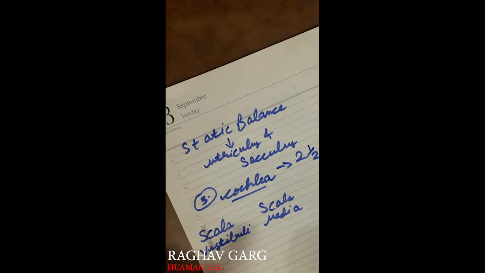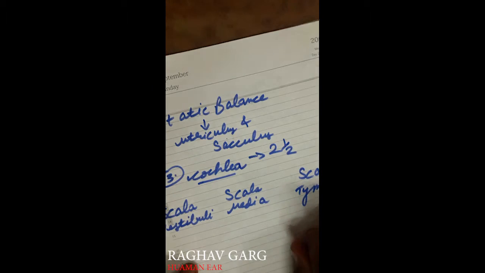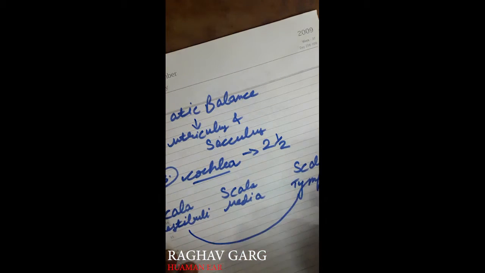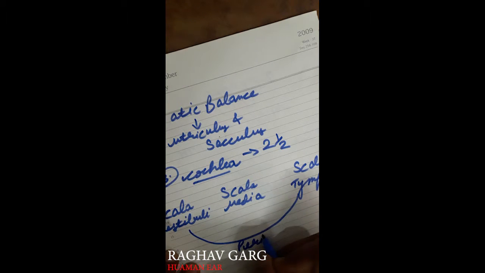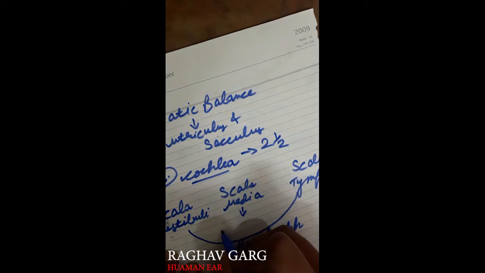The scala tympani and scala vestibuli both have a fluid which is known as perilymph, while the scala media has a fluid which is known as endolymph.